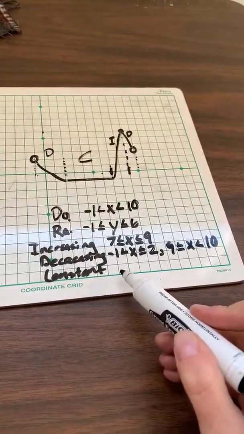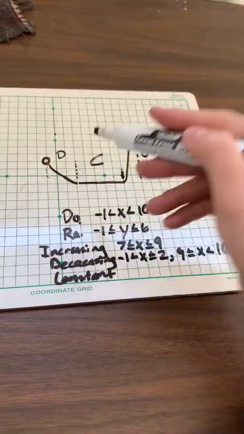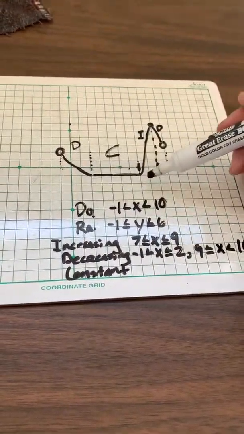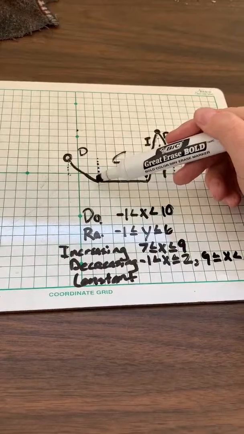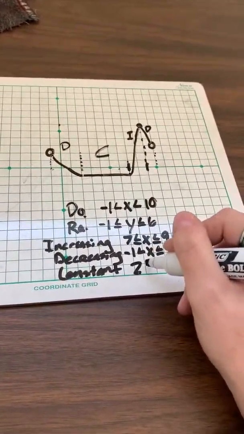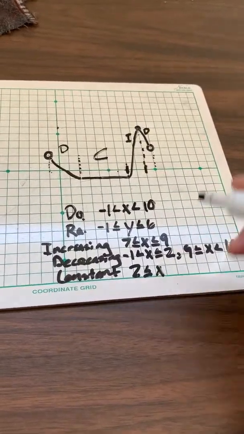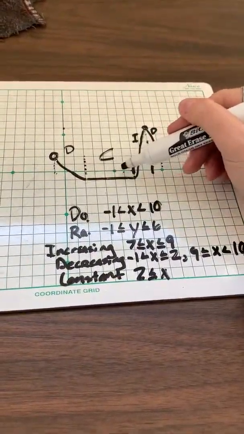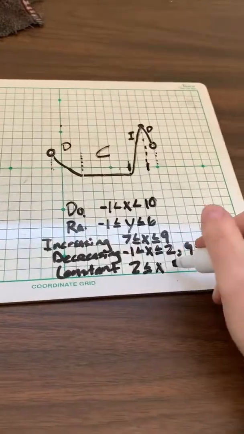Constant is the last interval you have to give. Come back up here to your graph. Where does it start on the left? Where does it stop on the right? It starts at 2, less than or equal to x. Where does it stop right here? Well, here's 5, 6, and 7.